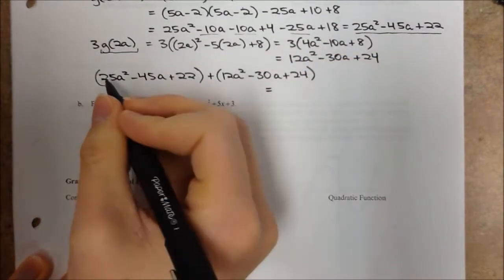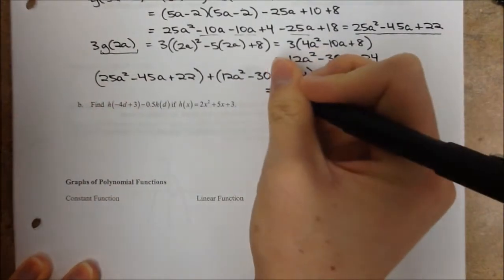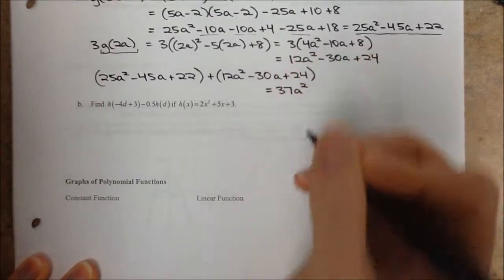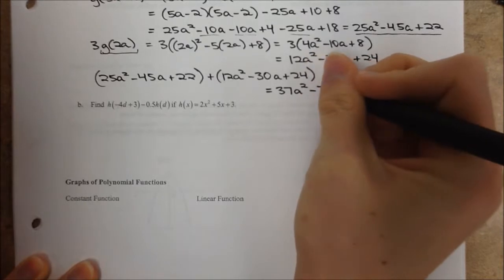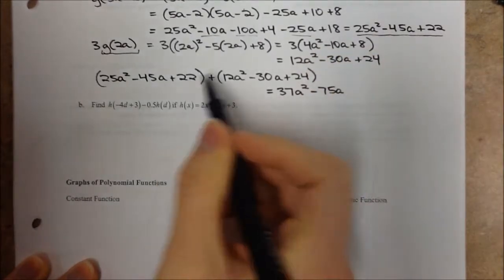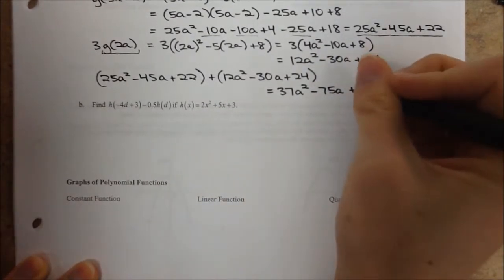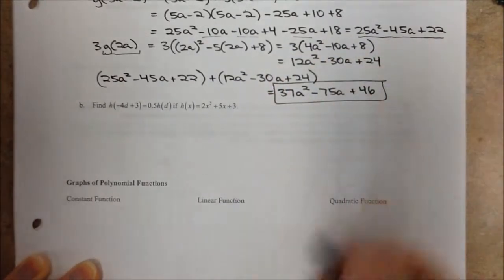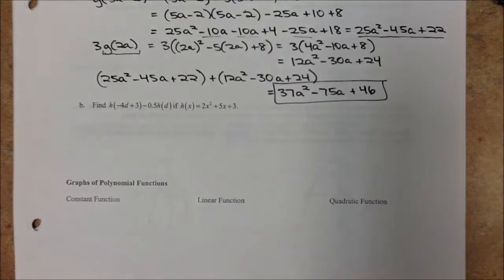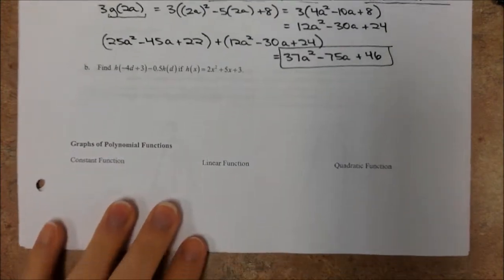So I have 25a squared plus 12a squared. That gives me 37a squared. -45a, -30a. That gives me -75a. And 22 and 24, that gives me 46. Okay, so that is my final answer. Let's do one more of these, and then we'll be all done.